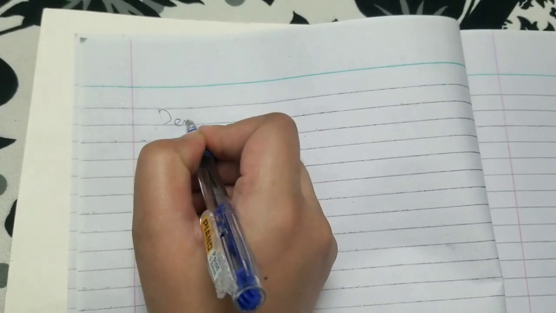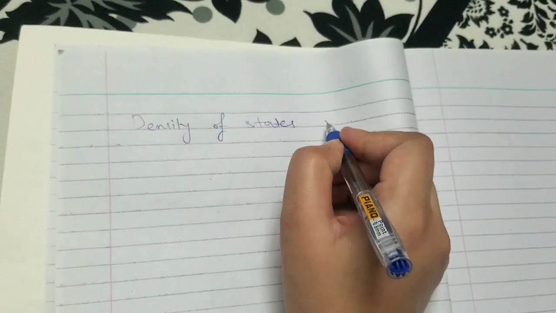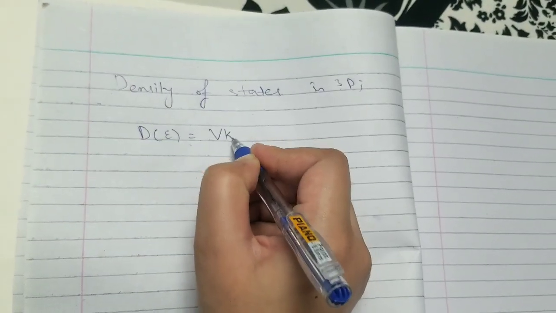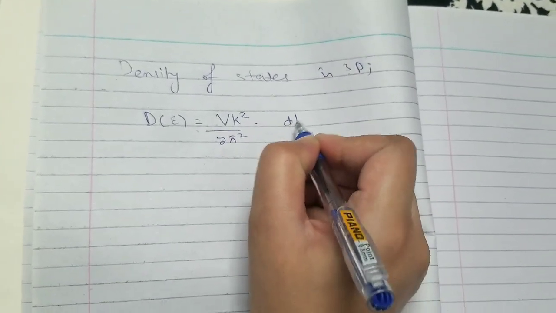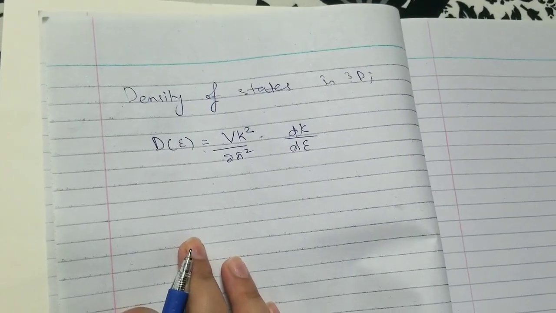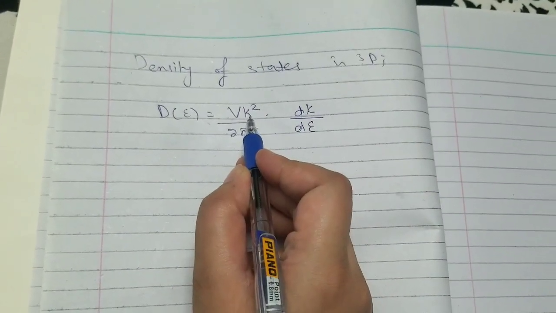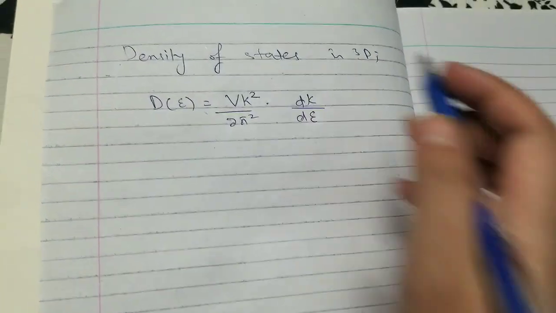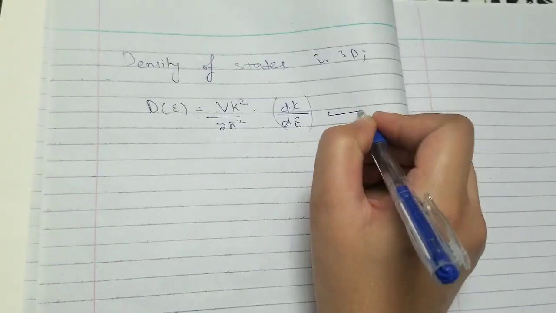The formula for density of states in 3D, because they have told us that the particles are enclosed in a volume V, is given by this expression in terms of energy specifically, because we want to find the expression in terms of energy. That is why I'm using this formula. Here this is the wave vector, V is the volume in which the gas or particles are enclosed over 2 pi squared, and this is the differential of k with respect to energy. Let's say this is equation number 1.